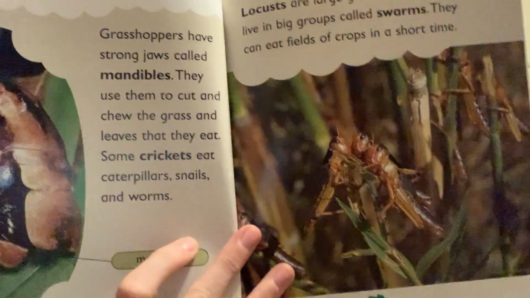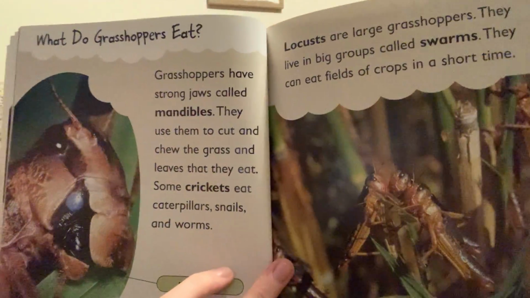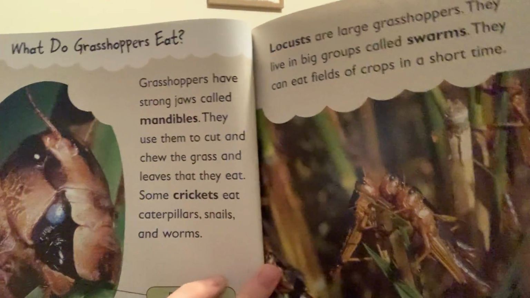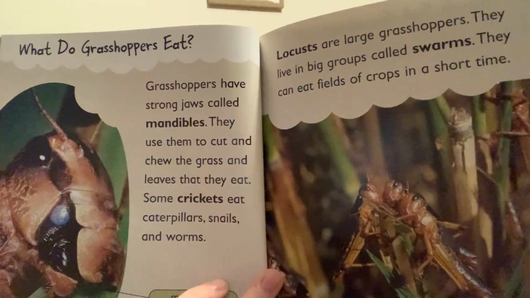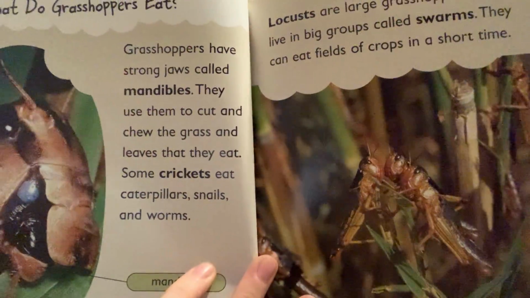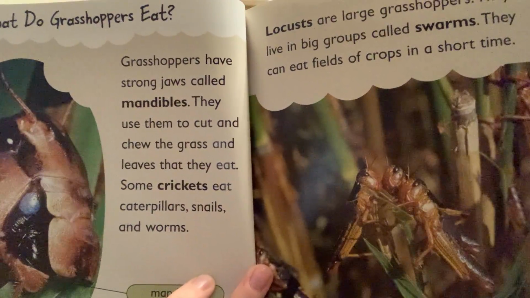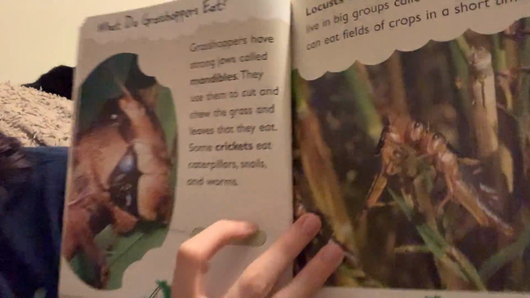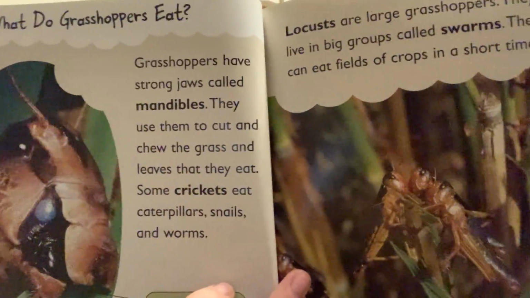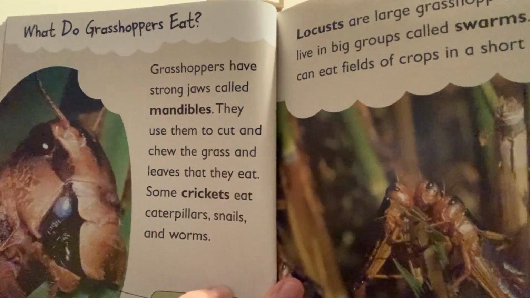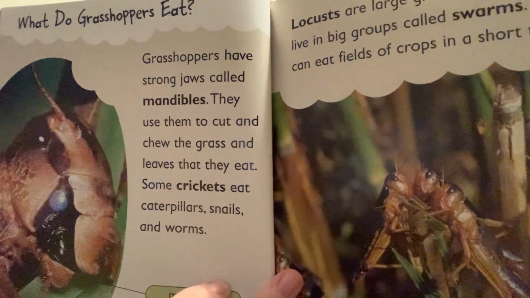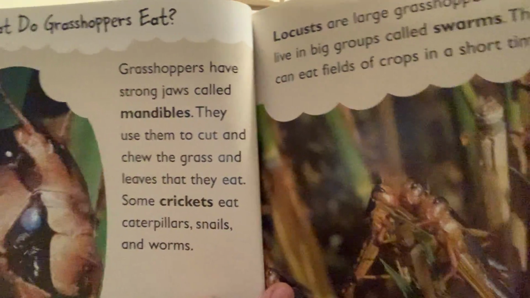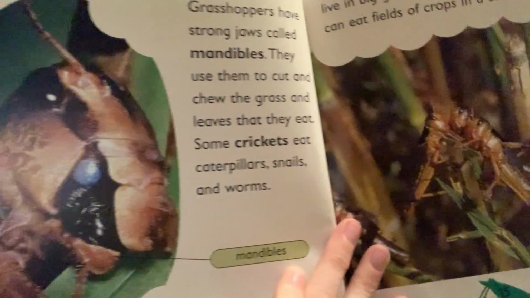Grasshoppers have strong jaws called mandibles. They use them to cut and chew the grass and leaves that they eat. Some crickets eat caterpillars, snails, and worms. Ugh. So I'm going to read that one more time. They use them, their mandibles, to cut and chew the grass and leaves that they eat. Some crickets eat caterpillars, snails, and worms. They eat lots of different stuff. Let's see if you remember something that they eat.